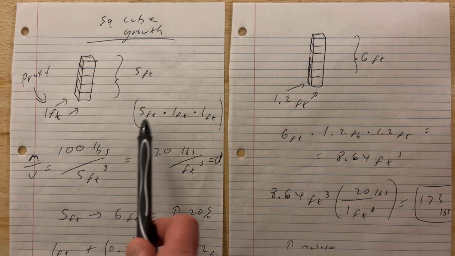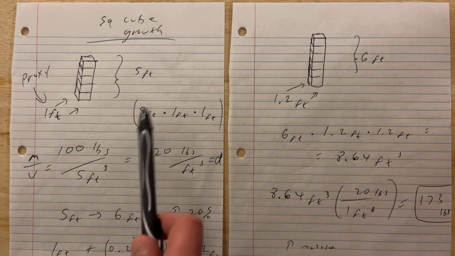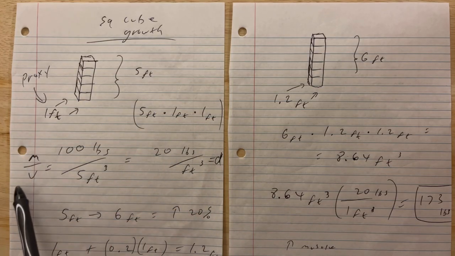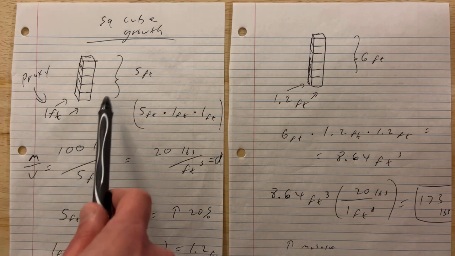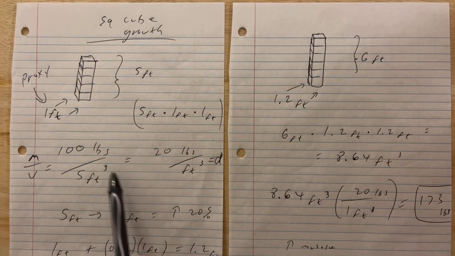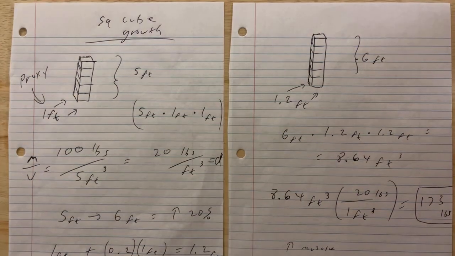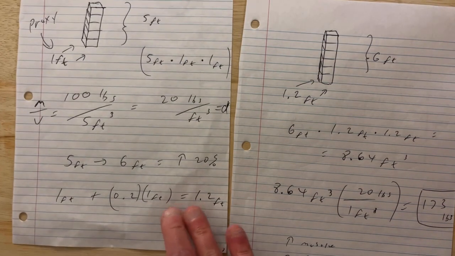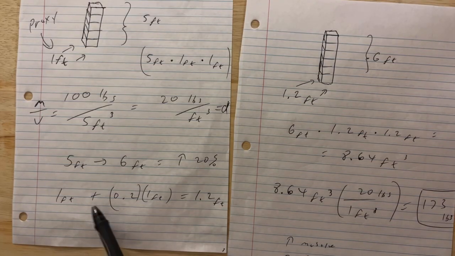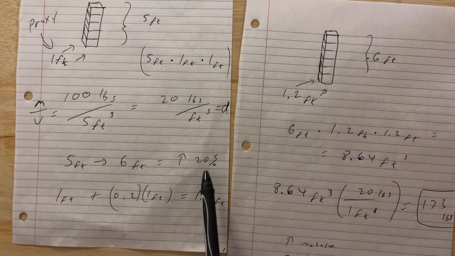So let's take 5 foot times 1 foot times 1 foot. And so mass over volume equals your density. 100 pounds over 5 cubic feet equals 20 pounds per cubic foot as our made up density. And I just left things with imperial units here because that was easy enough. So they grow from 5 feet tall to 6 feet tall. That means they increased by 20%.